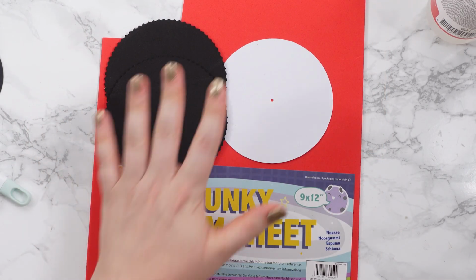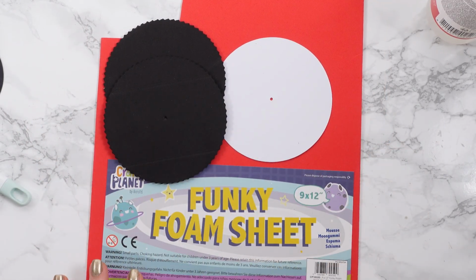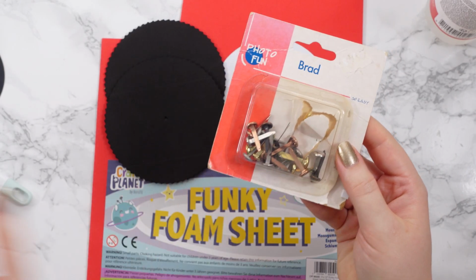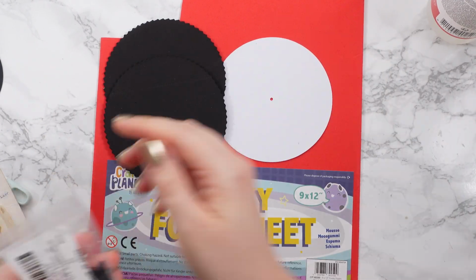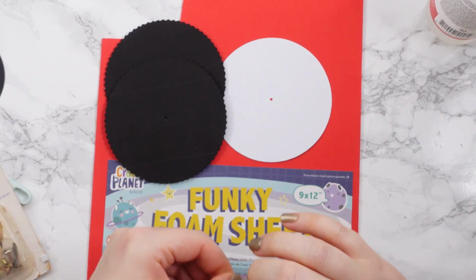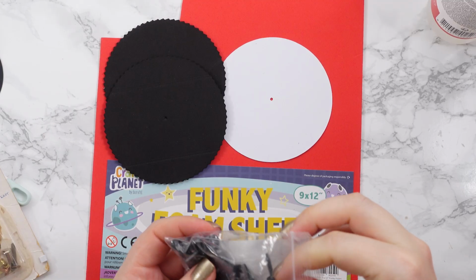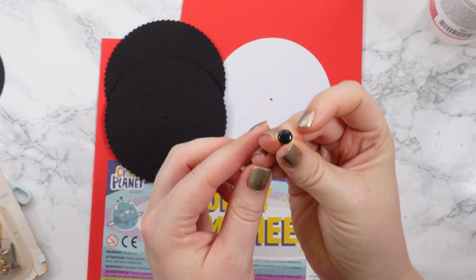As well as the fun foam, the other slightly unusual item that you'll need for this particular craft is a brad or a push pin. You only need one. So for example, we've got these ones or these ones. They're the same. It's just these ones are a little bit smaller and these ones are black.